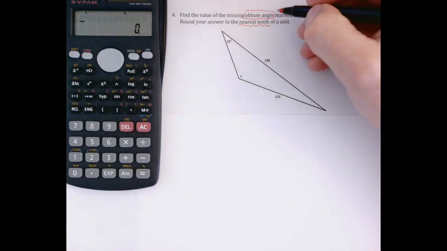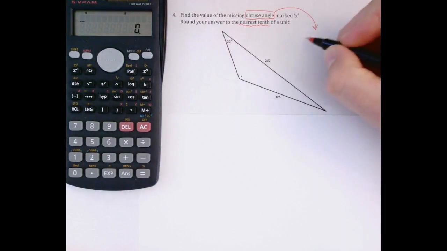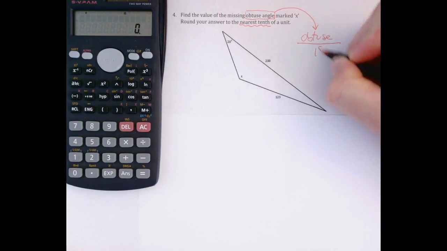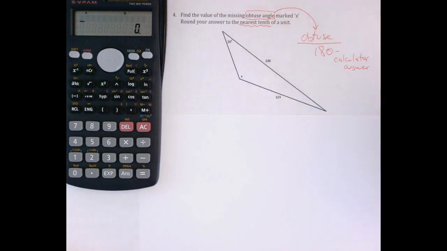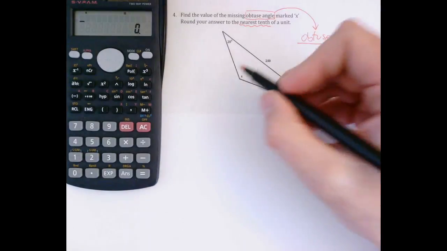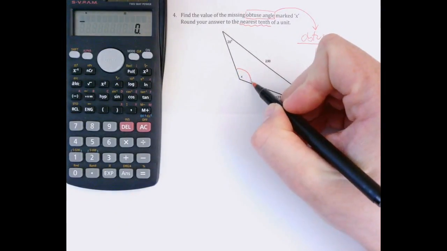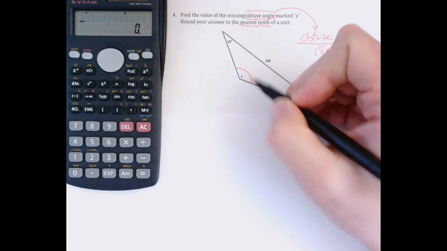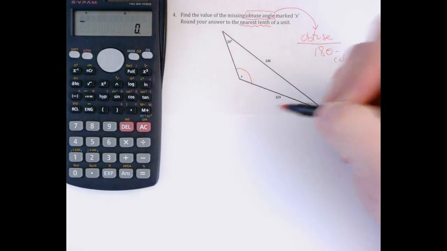Now, for an obtuse angle in sine law, obtuse means take 180 minus your calculator answer to get the proper solution. So when we do the sine law, we're going to find this angle here, and since it's obtuse, whatever we get on the calculator, we'll subtract it from 180 to get our proper answer.